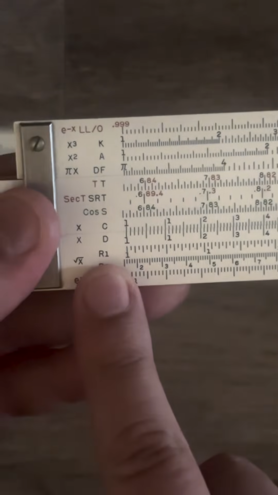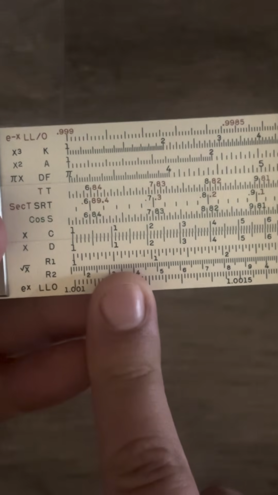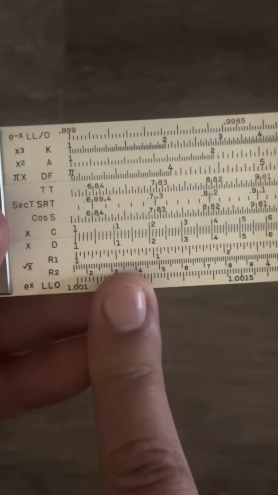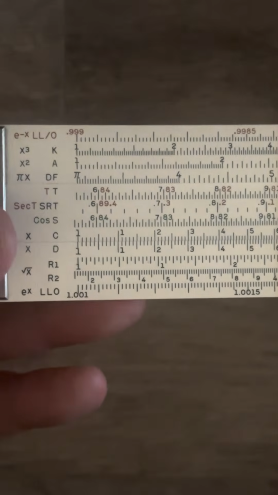Basically, the rule of thumb is R1 you're going to use for 1 digit to the left of the decimal. R2 is going to be 2 digits to the left of the decimal. And then you just go back and forth. So odd numbers will be R1 and even numbers will be R2.